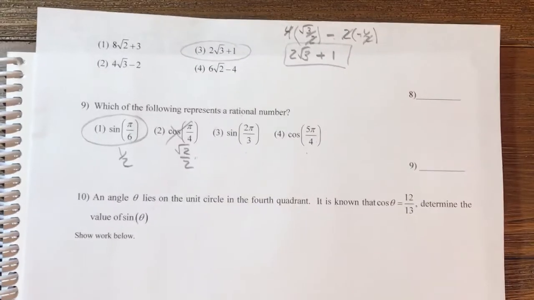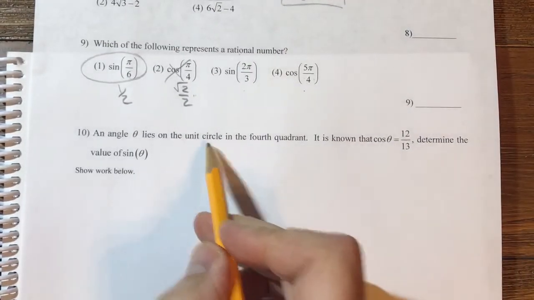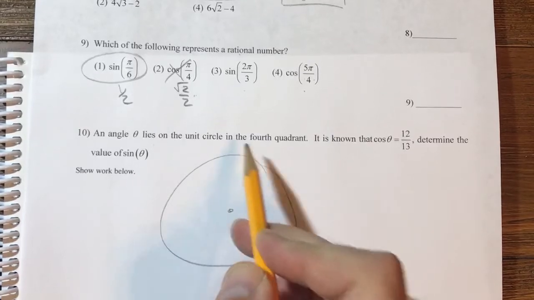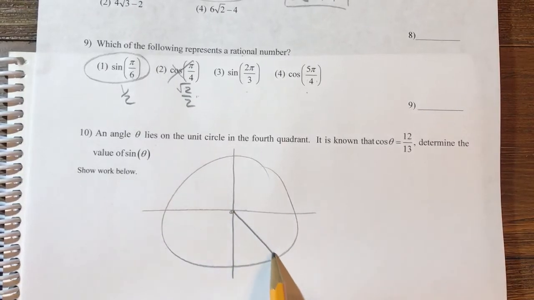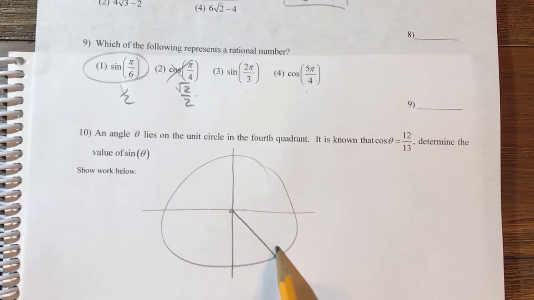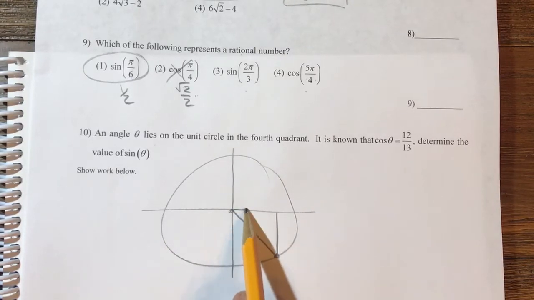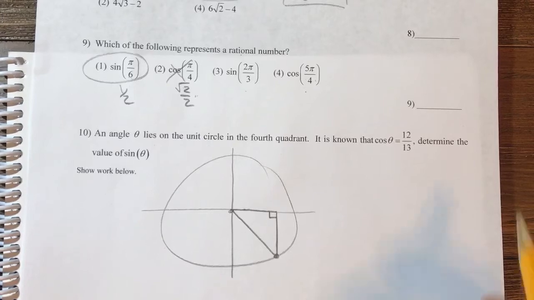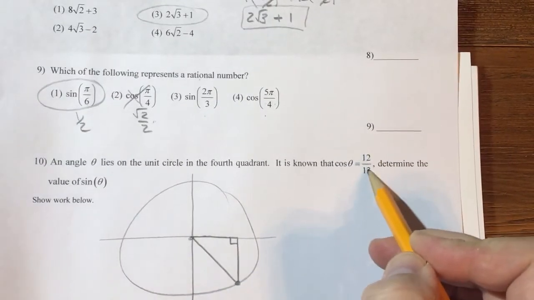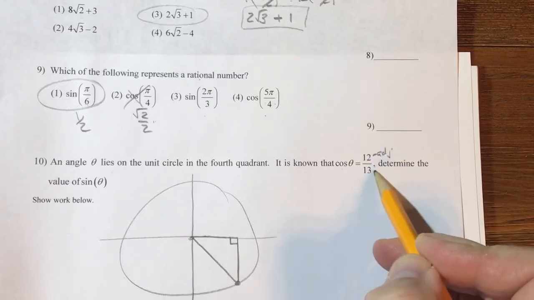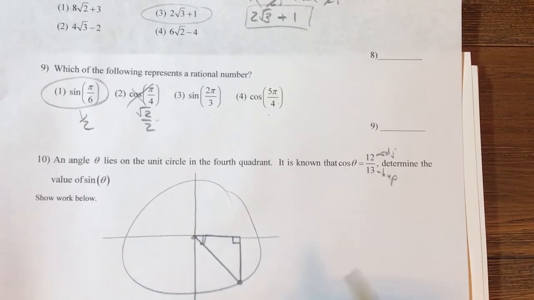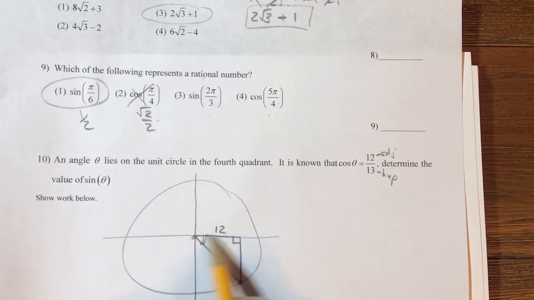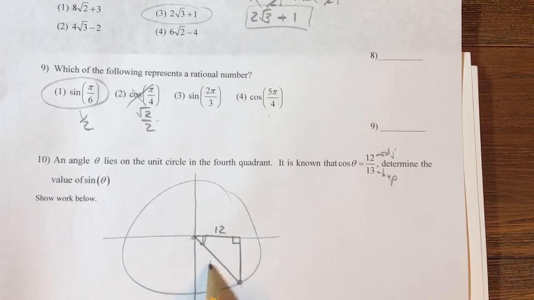All right, the toughest question, number 10. An angle is drawn in a unit circle. There's my unit circle. It's in the fourth quadrant. So this angle is somewhere down here in quadrant 4. I'm going to draw a triangle. Always go back to the x-axis. Don't go to the y-axis. There's my right triangle. It is known that the cosine is 12/13. Don't forget, this is adjacent, and this is the hypotenuse. So I know the adjacent side, angle's always in the middle. The adjacent side is 12, that makes sense, I went over 12, and the hypotenuse on this circle is 13, not 1, 13, not the unit circle.